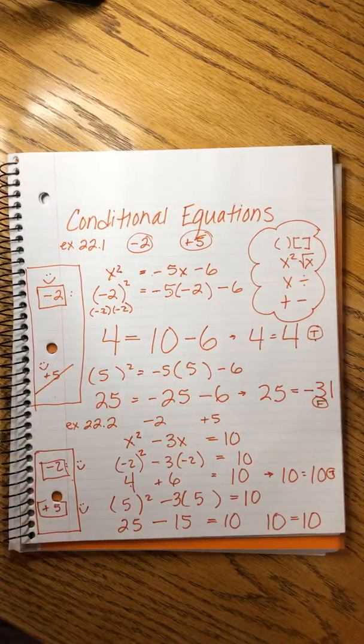That is lesson 22. It's kind of fun. Just use those little buckets and you will not go wrong.